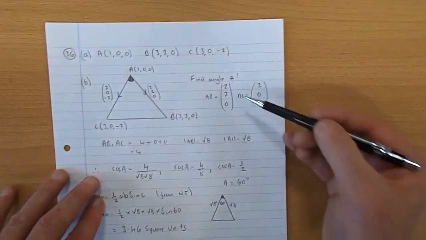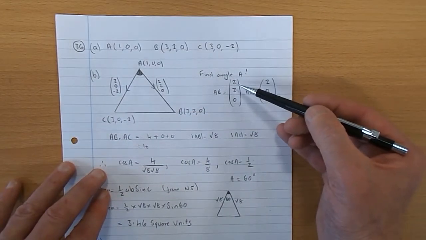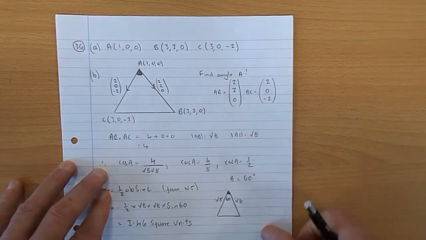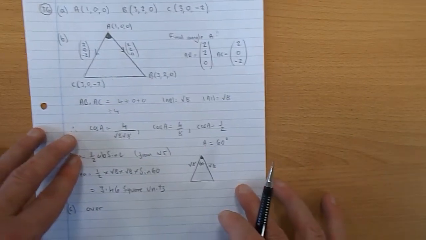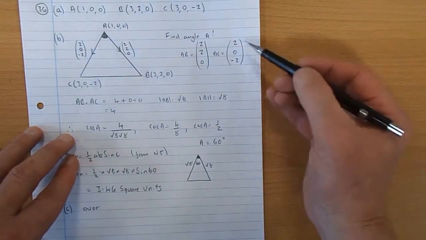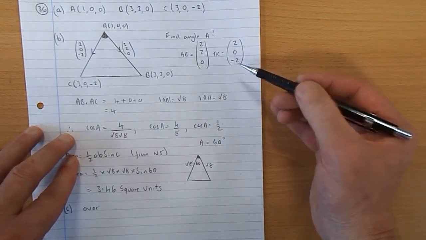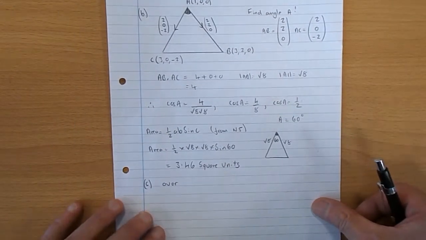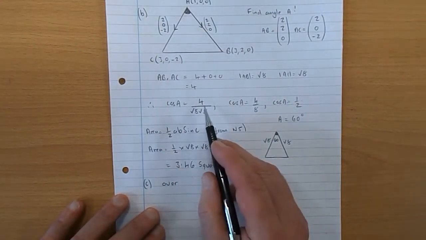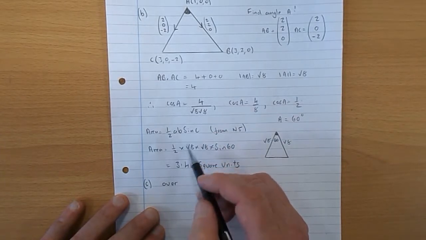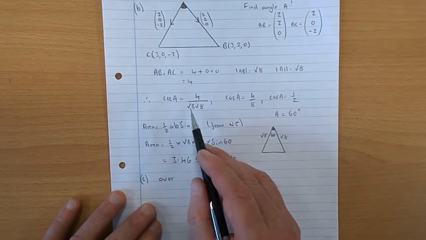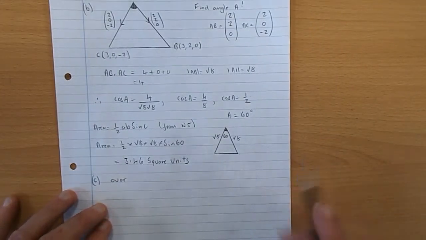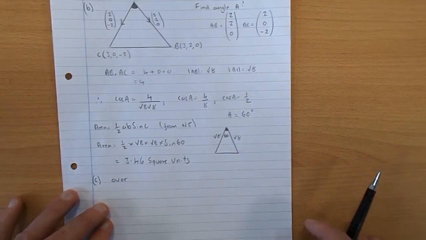The length of AB, you square each term and add them. 2 squared, 2 squared, 0 squared, add them all up, you get 8. You want the square root of 8. The size of AC is the square root of 2 squared plus nothing squared plus minus 2 squared, and that's another root 8. Working out the size of A, so the cos of A is AB dot AC, which is 4, over root 8 times root 8. A wee bit of working there. Cos of A is a half, so A ends up being 60 degrees.